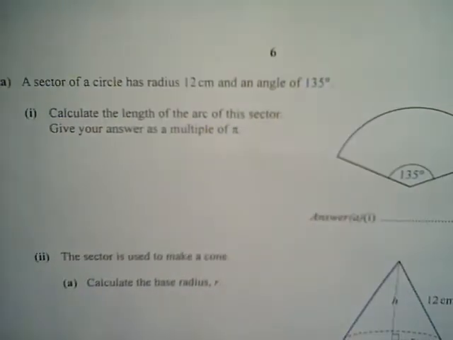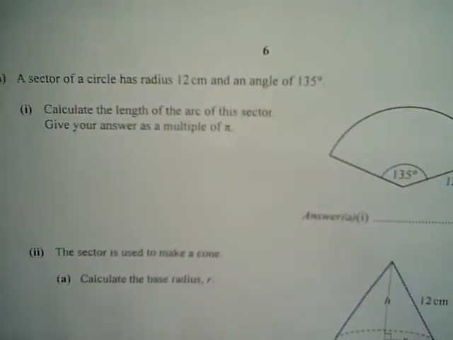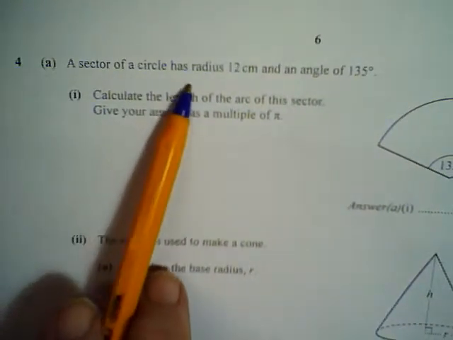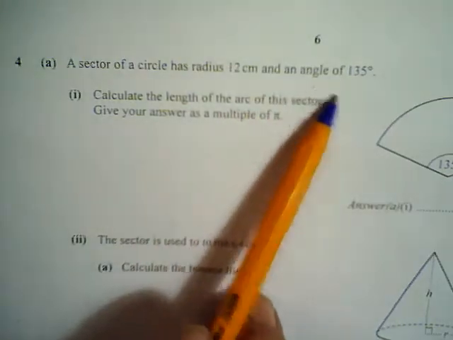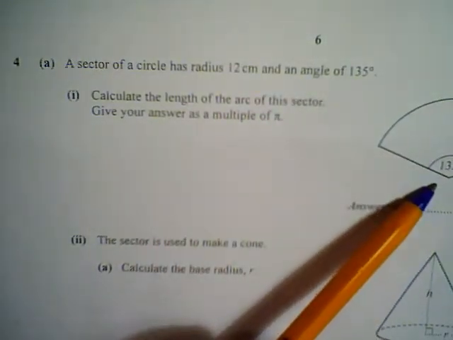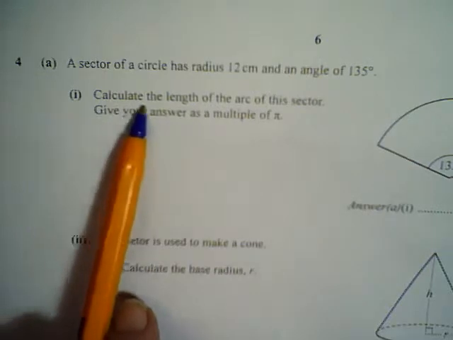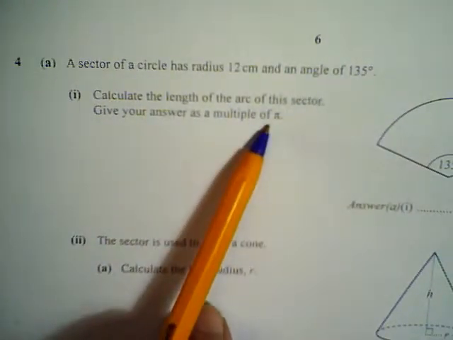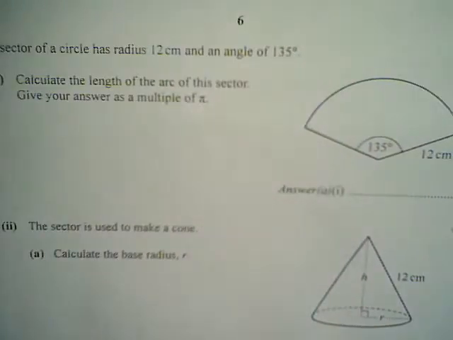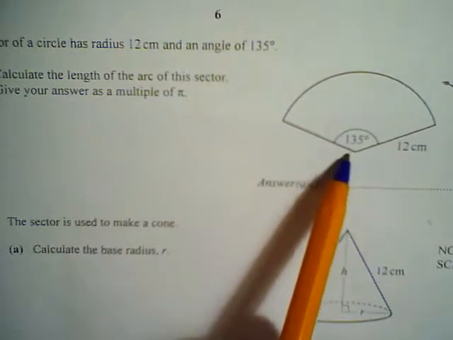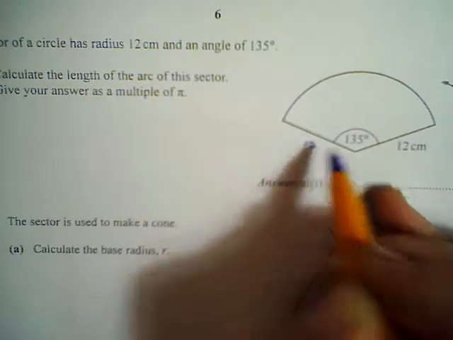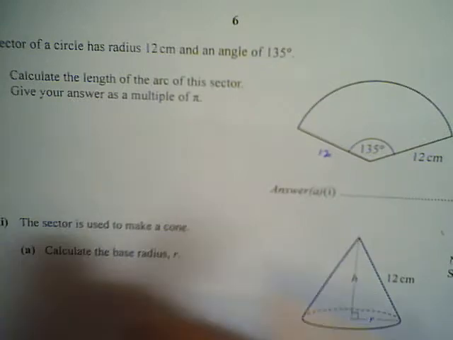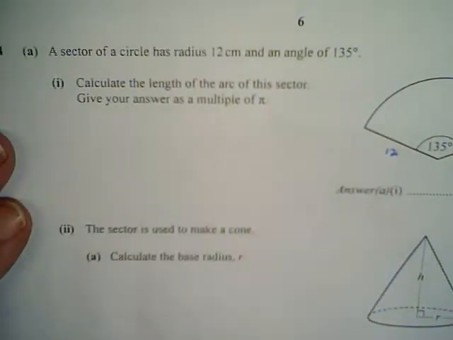Question 4. Good. A sector of a circle has a radius of 12 centimeters and an angle of 135 degrees. Calculate the length of an arc of a sector. Give your answer as a multiple of pi. So there is my little diagram, and I know that that is 12 centimeters. We have 135, so I can do that rather easily.